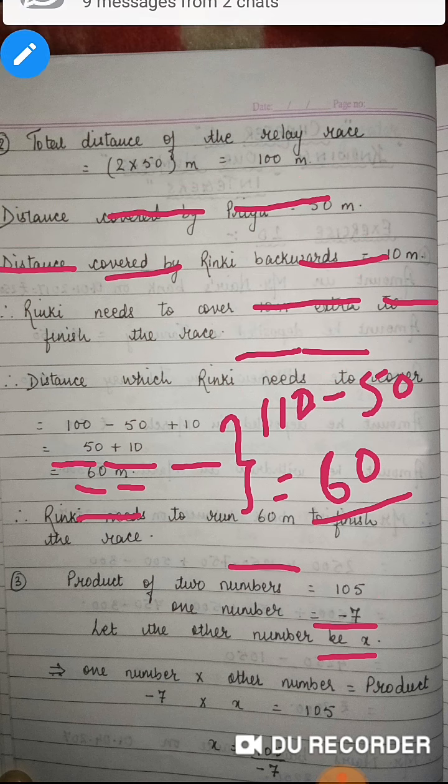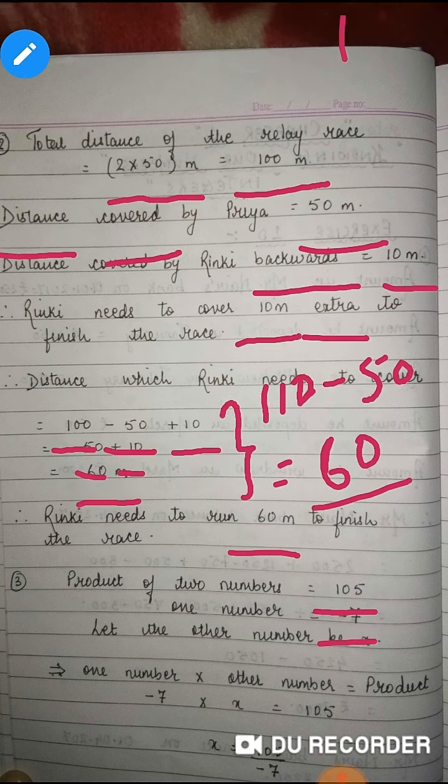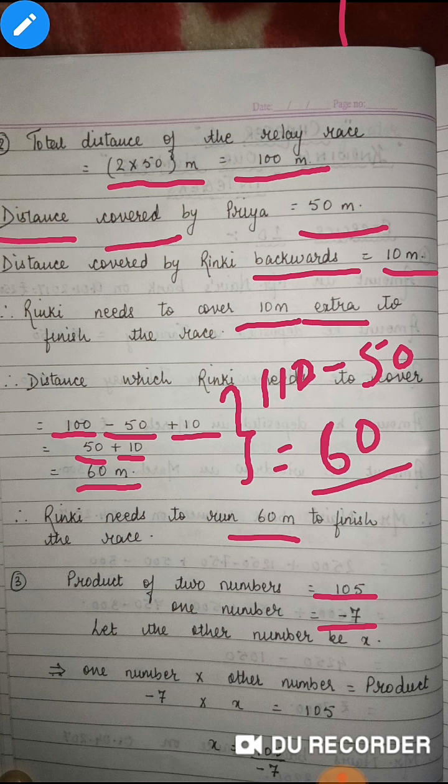Let us assume that the other number is x. So we know that the product of two numbers is the multiplication of both the numbers. That means minus 7 into x is giving you 105.